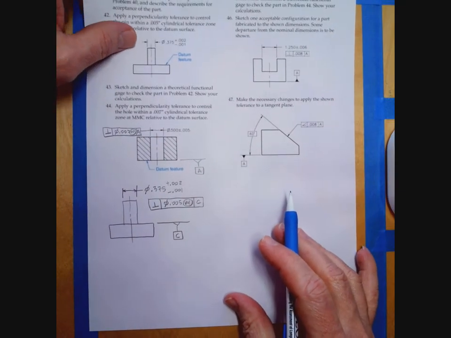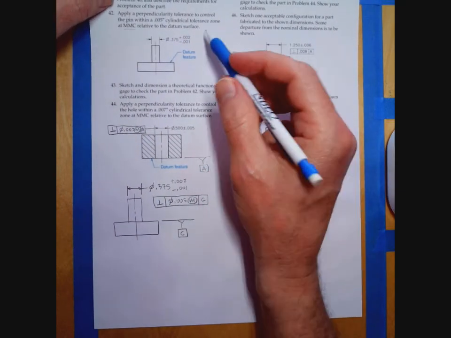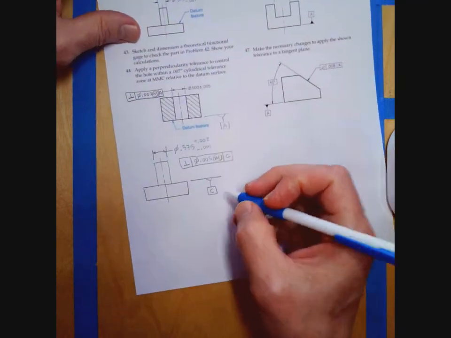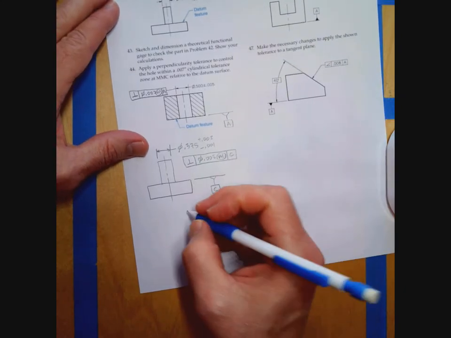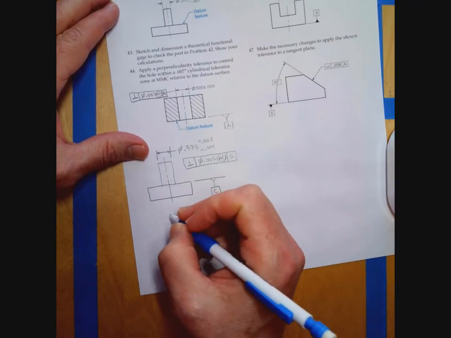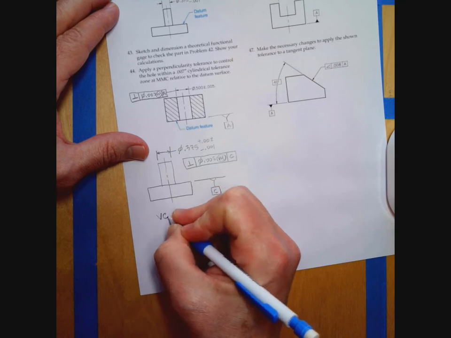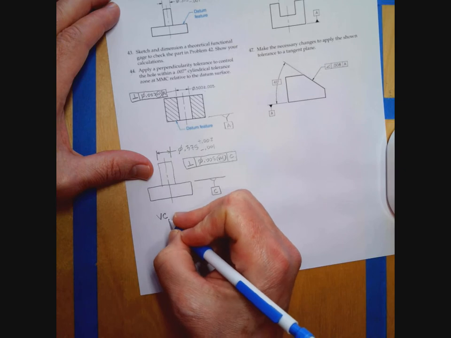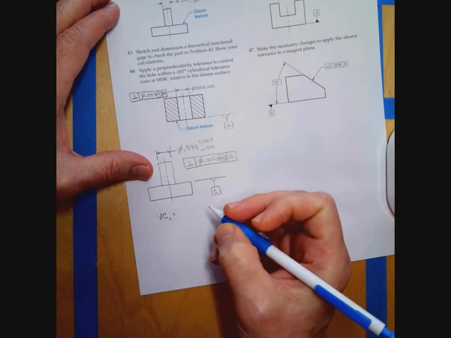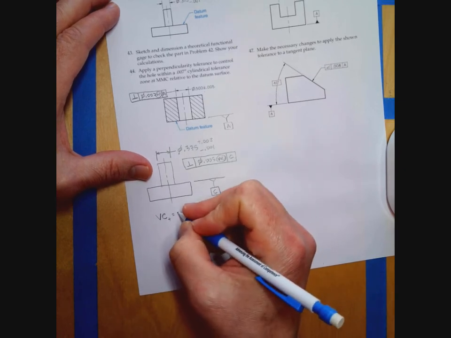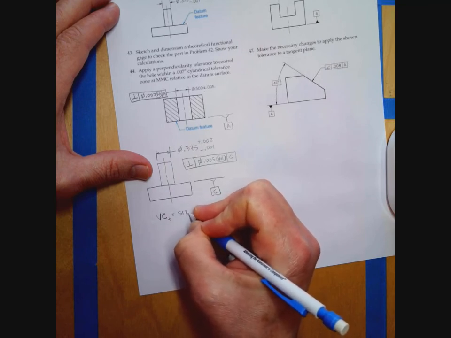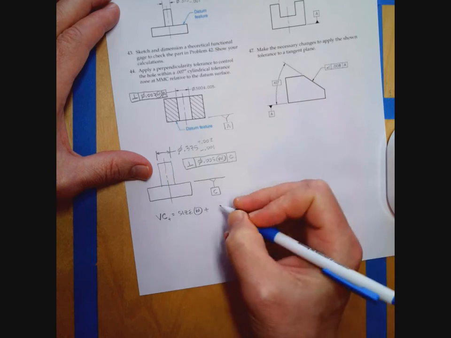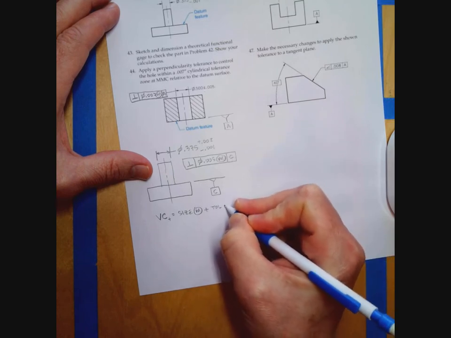And since I'm still, there's some other stuff that we can do for 42 and 44. So let's look at 42. What is the virtual condition size of this? So the virtual condition size, this is a positive feature, right? A pin is a positive feature, so I'm going to put a little plus there. The virtual condition size is the size of the feature at MMC plus the tolerance at MMC.